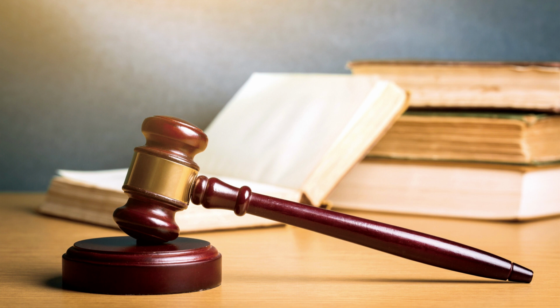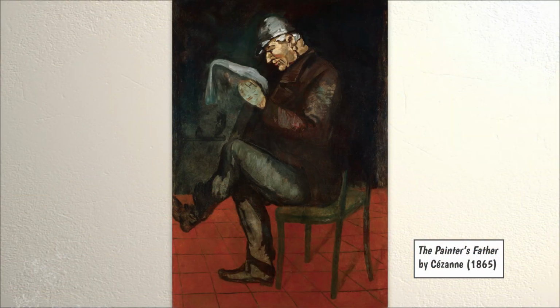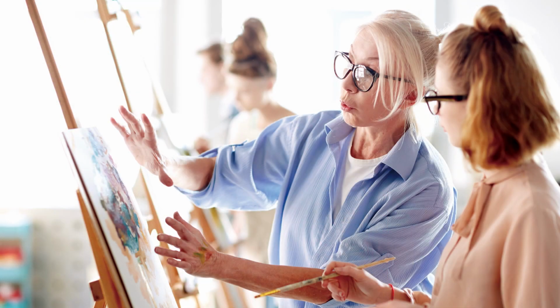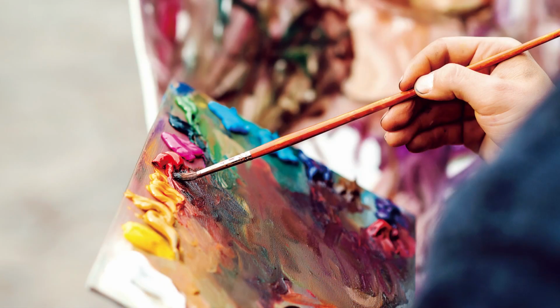Because of this, Cézanne could not formally study art. He studied law at school and even started to work at his father's bank. But during all this, he did not give up on his art. Cézanne went to nearby art classes at night. He taught himself painting techniques.